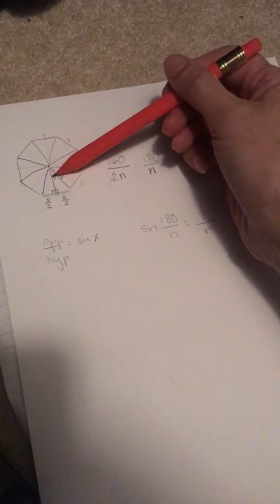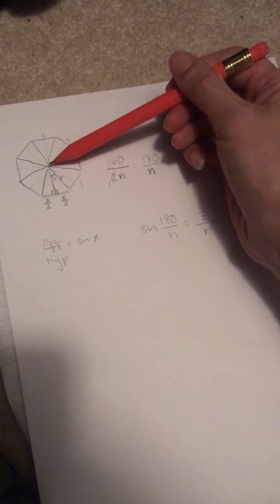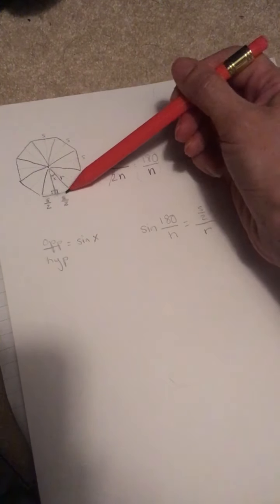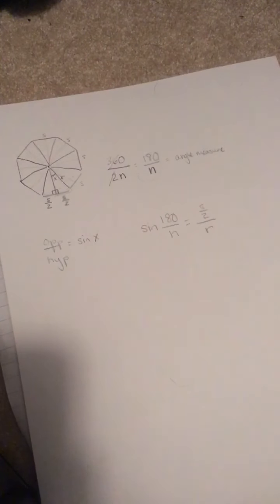Okay, this is chapter 14, lesson 2, part 2, because we ran out of time on the first one. So we came up with all of this with the sine in it. To help us figure out if I have this angle and I have this radius, can I use that to find this side? And that's easy enough to do using sine.